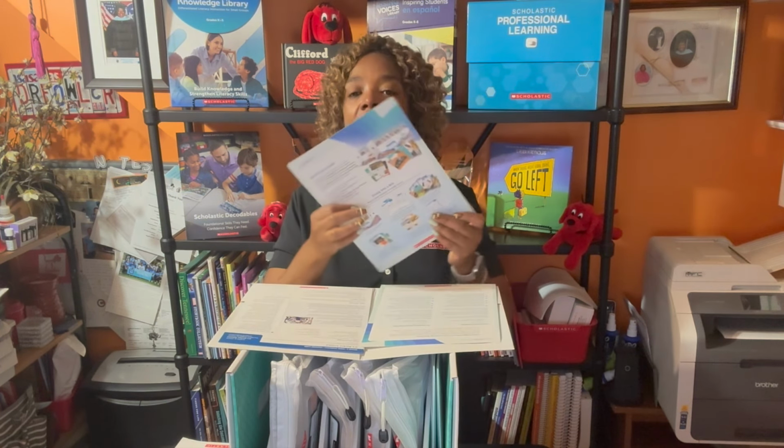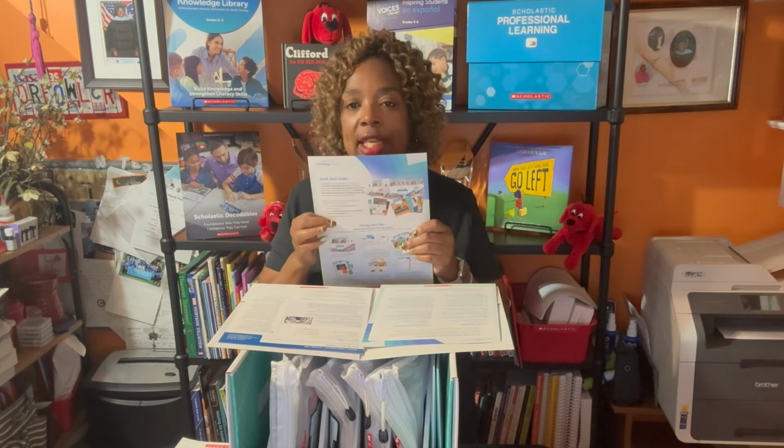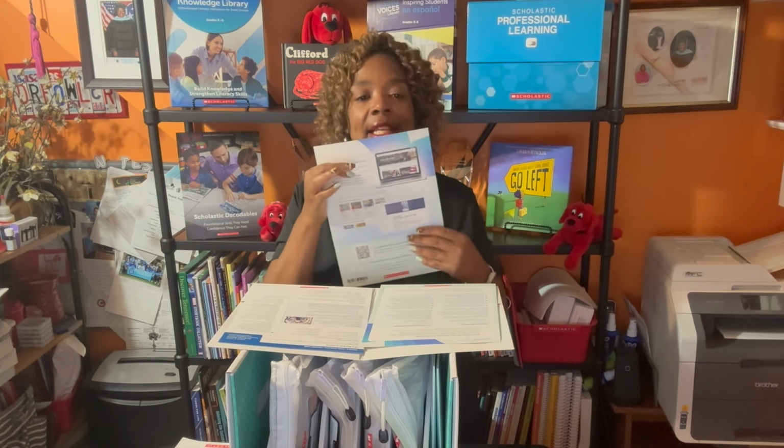Your quick start guide is going to give you a brief overview of what's in the box, as well as how to access the digital teacher experience that includes the online implementation guide to help you put the Knowledge Library into use in your small groups. The instructional routine card provides 4 different instructional routines that with consistent use are designed to reinforce comprehension, fluency, and critical thinking.